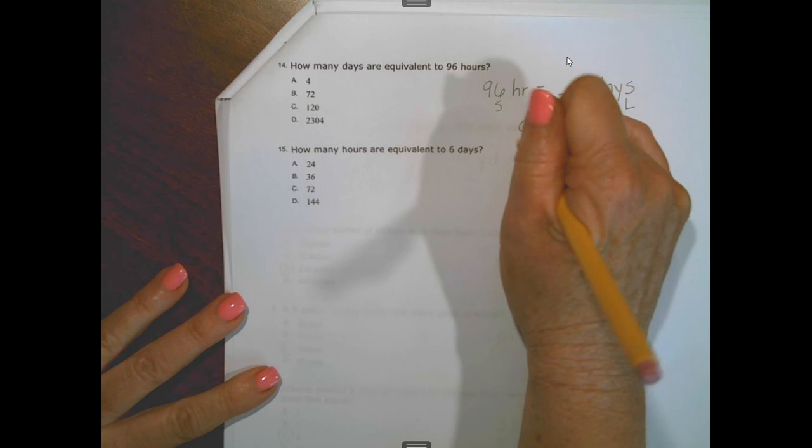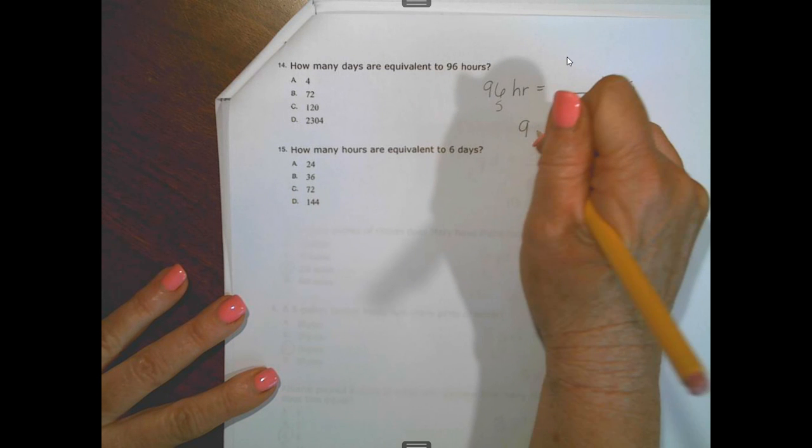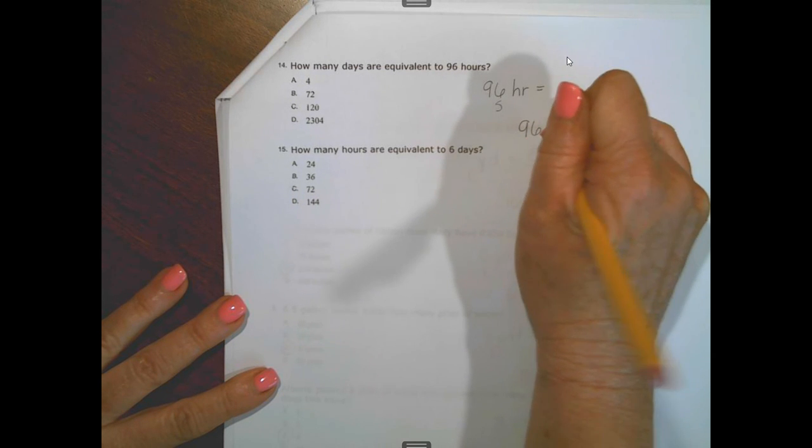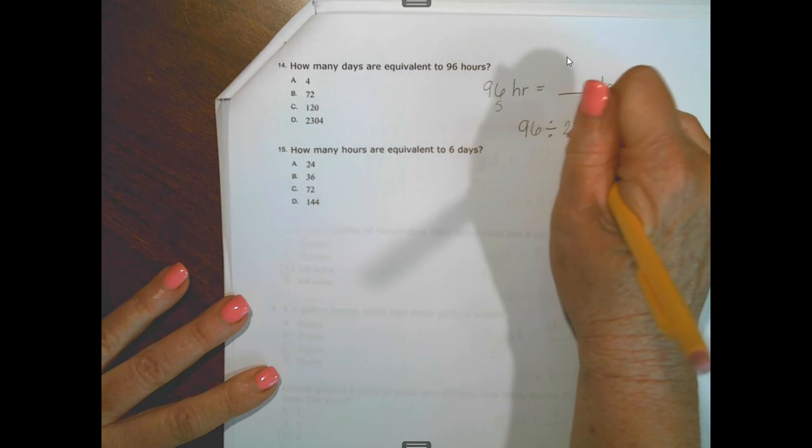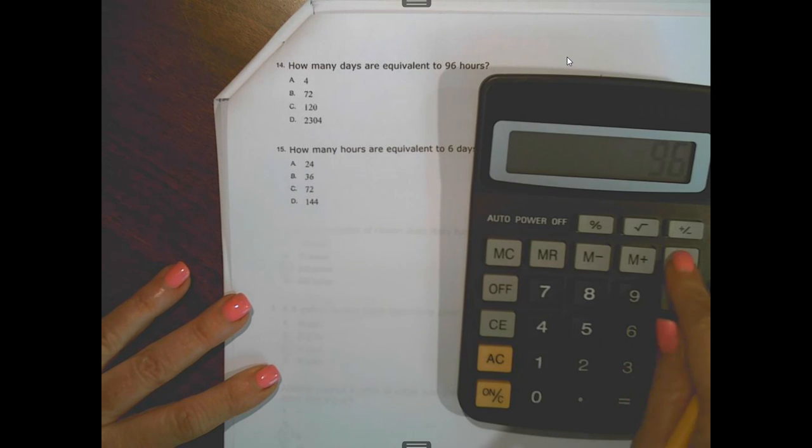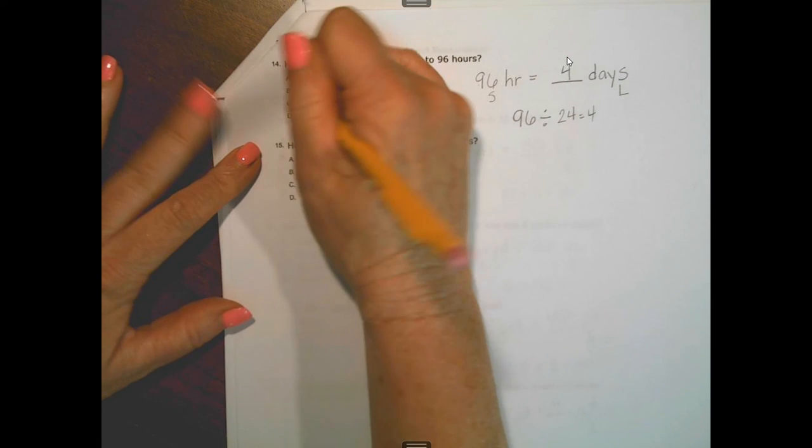So 96 is going to be divided by the unit rate. So how many hours are in a day? Using our conversion chart, we know that it's 24. So I'll let you use your calculators. 96 divided by 24 is 4 days. 4 days are the same as 96 hours, A.